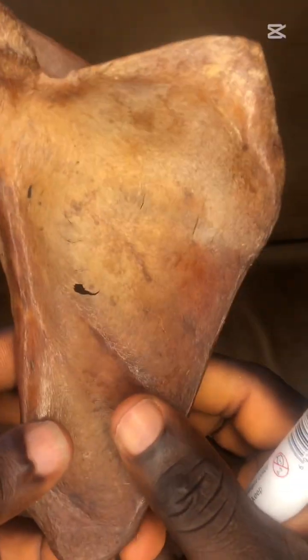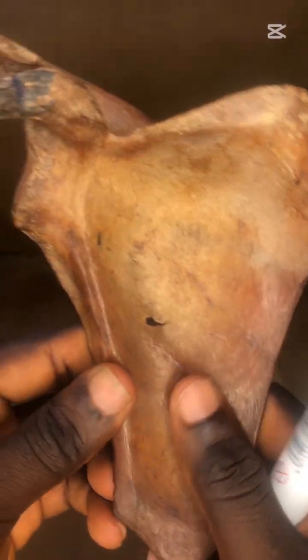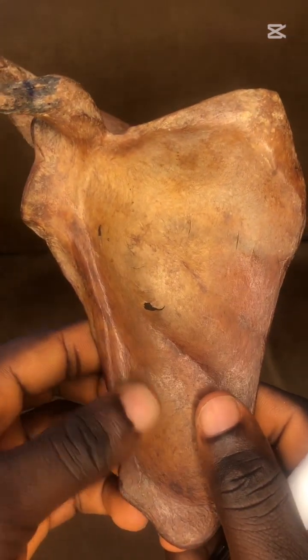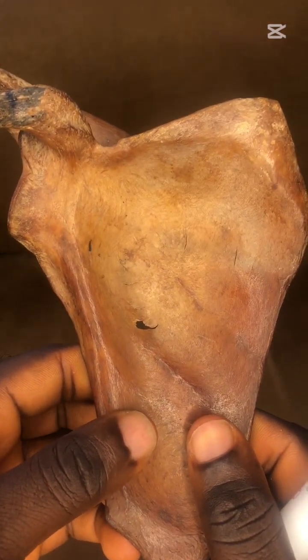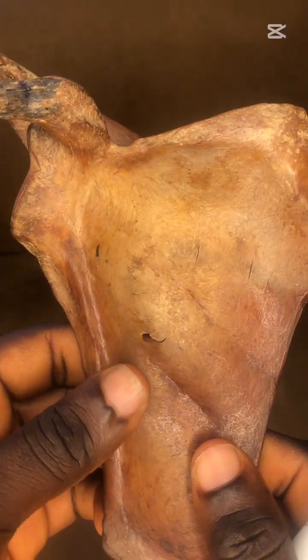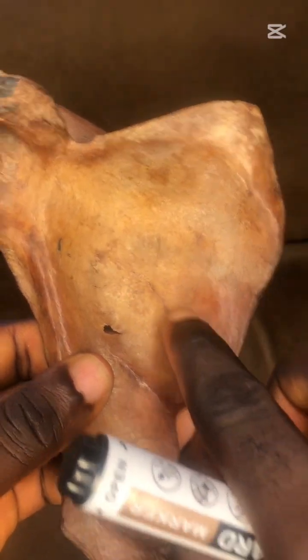Now, let's go deeper into the surfaces. As you can see now, this is the anterior surface or the concave surface. The concave surface of the scapula usually has an oblique ridge.